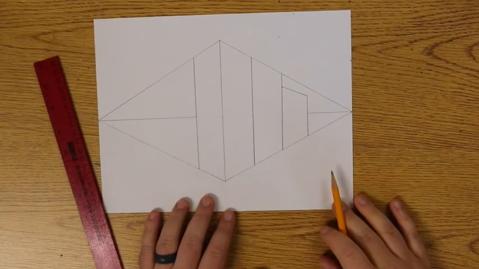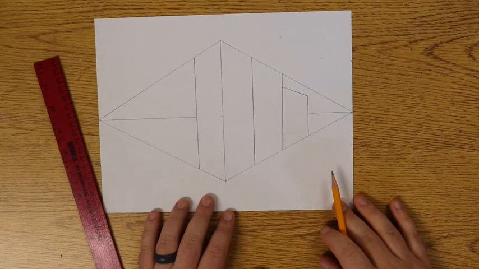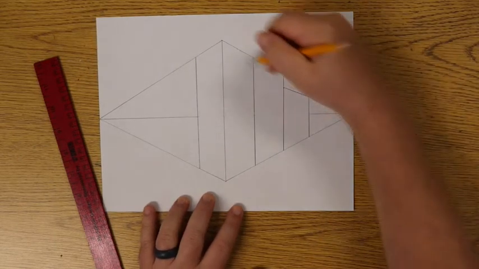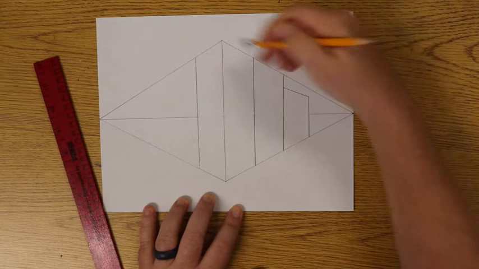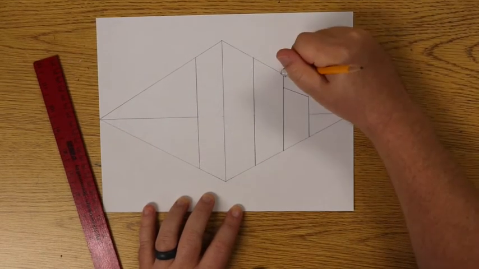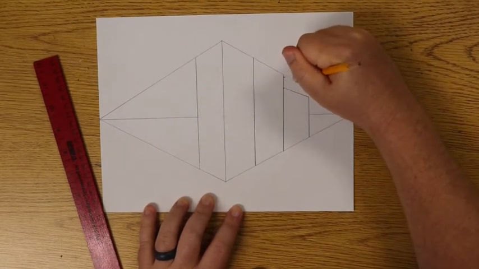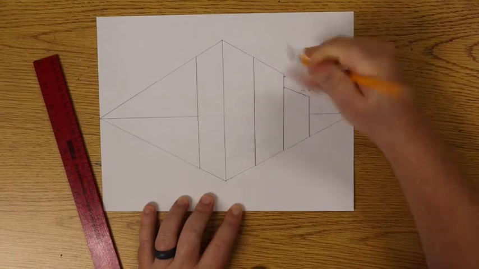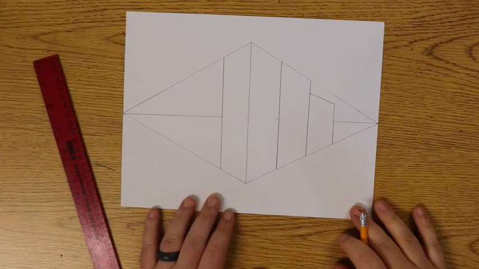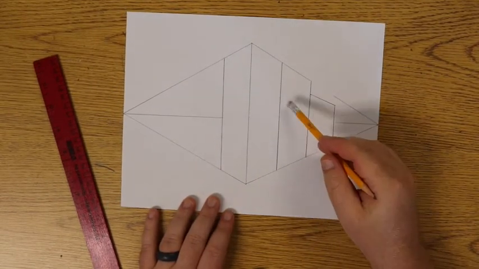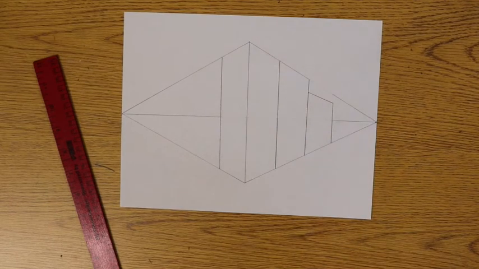It's just shorter. That's the only difference with that building. These parts of my diamond I can leave forever. Where I don't need it though, I can erase it.